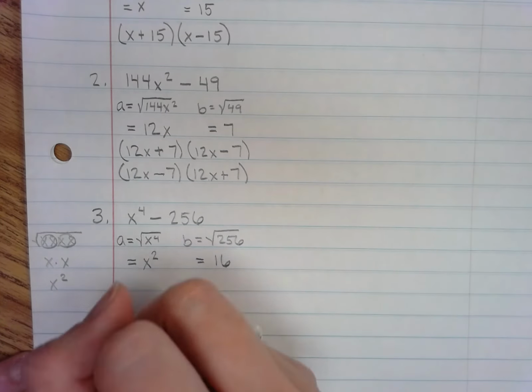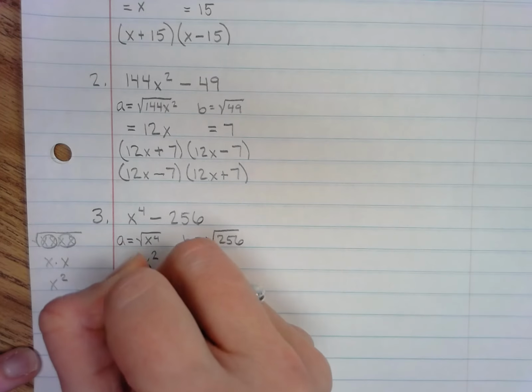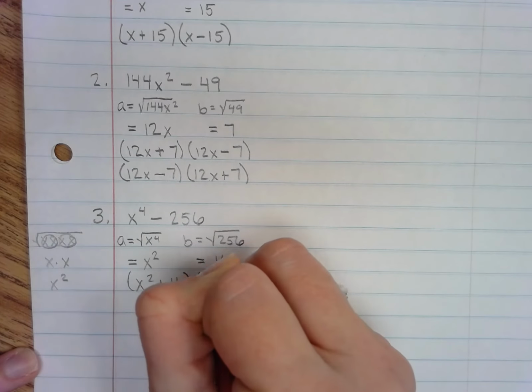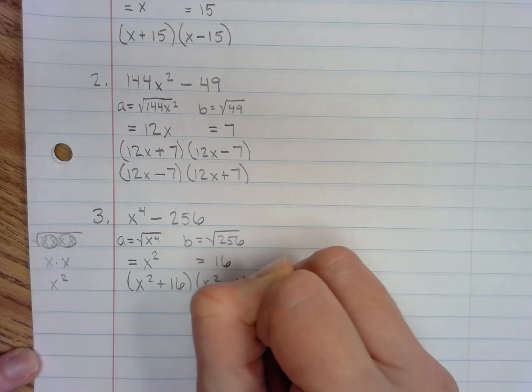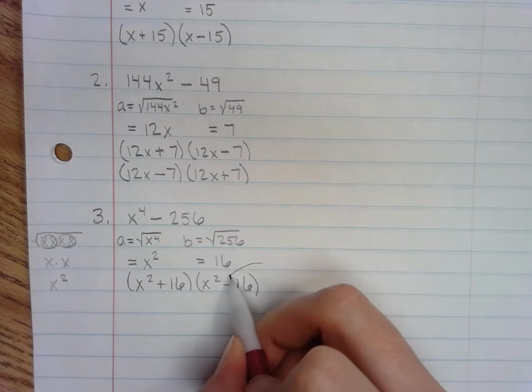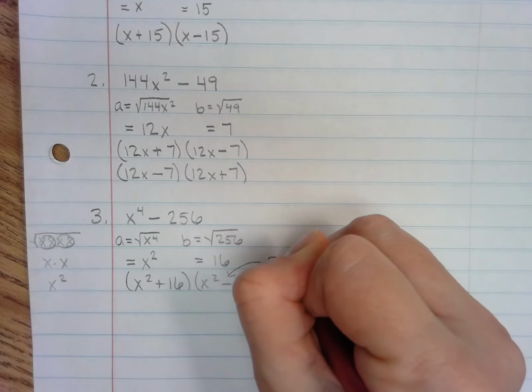So let's set up our difference of squares factored form. So we have x squared plus 16 and x squared minus 16. But don't stop just yet. This is the difference of squares.